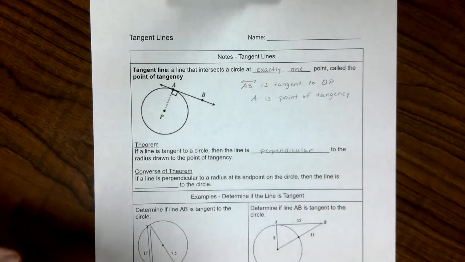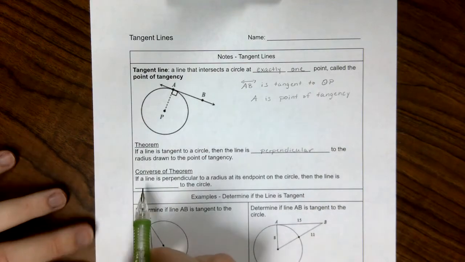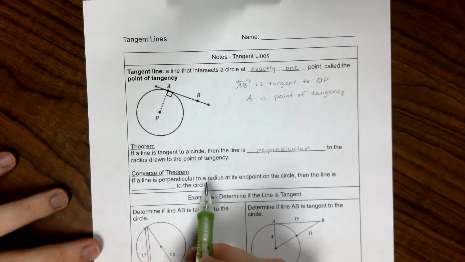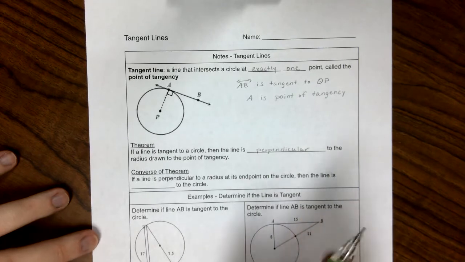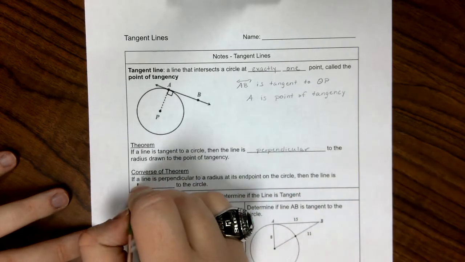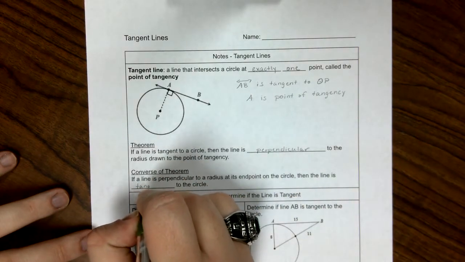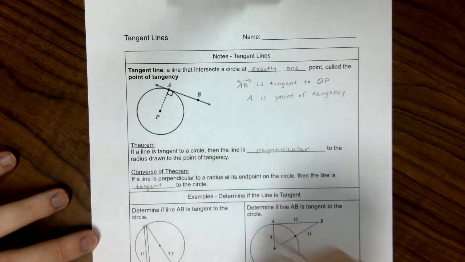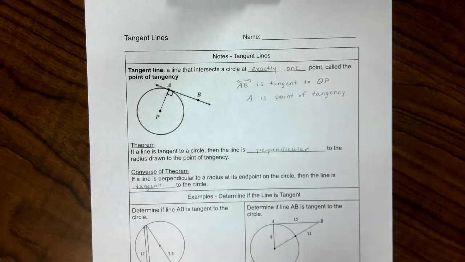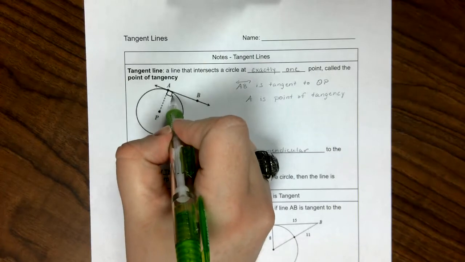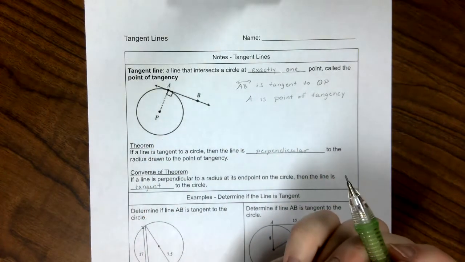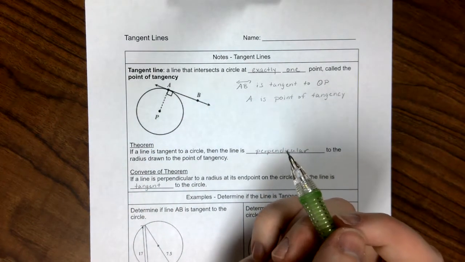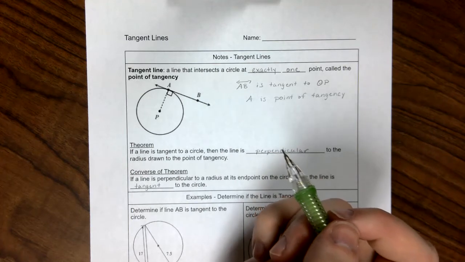And the converse of that means we say the theorem backwards. So if a line is perpendicular to a radius at its endpoint on the circle, then the line is tangent to the circle. So in other words, say it backwards. If this angle is 90, then the line is tangent. If it's not 90, it's not tangent. Okay? That's what those mean.